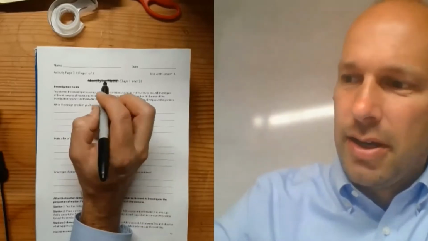So we are looking at activity page 3.1 here, and the title for this page is Identifying Matter. Now I'm going to go ahead and cross out that title because that's related a little bit to what we're talking about, which is physical properties of material, but it's really not what we're doing here.